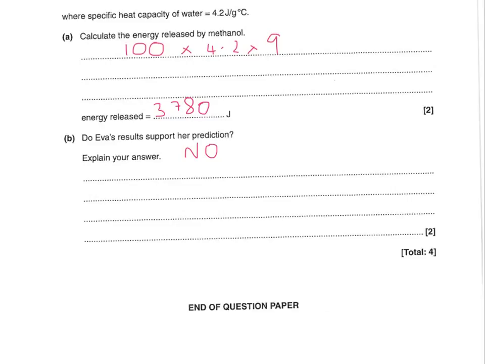And then the one with the most atoms, which is pentanol, doesn't have the highest increase. And that's the one with the most atoms. If you put yes for the prediction, you could say the 1st mark is still the same, that the temperature increase relates to the energy released. And then if you said that you thought the last result is an anomaly, then that would get the 2nd mark, but only if you said yes.